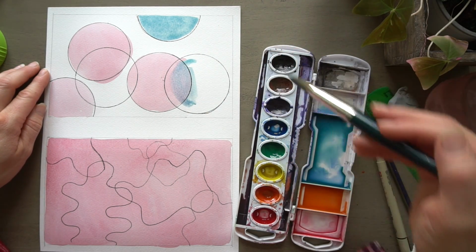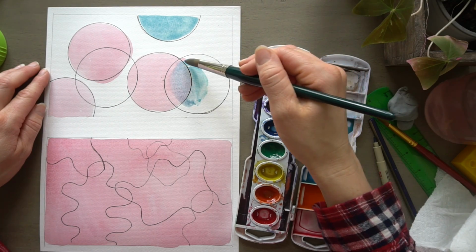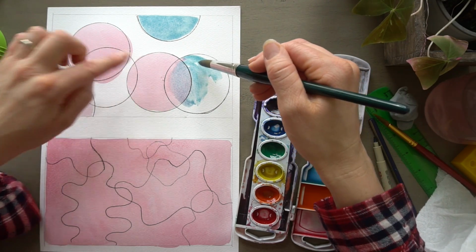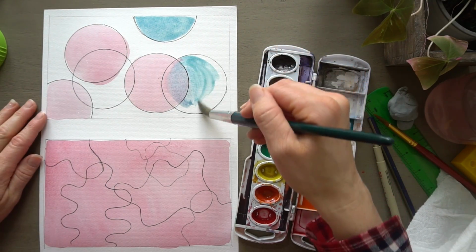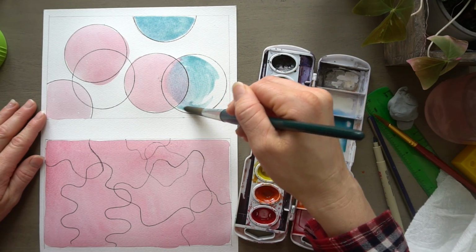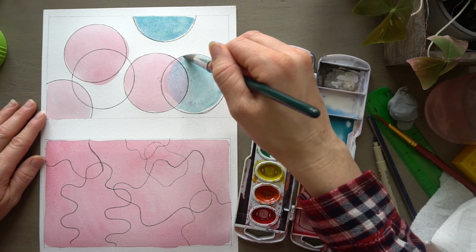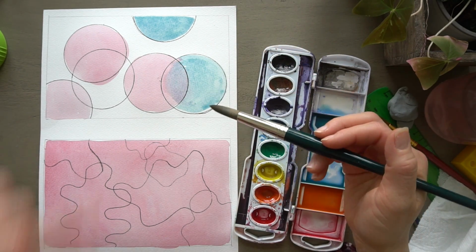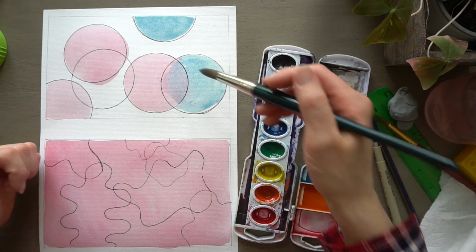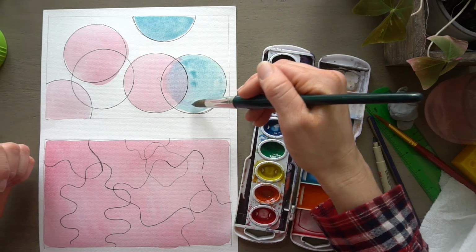I'm just not going to come too close to the edge because it's going to bleed. And I don't want it to bleed out into this shape, but I'm fine with it bleeding on this shape. If you waited till it was dry, then it would be kind of glazed over the top. It wouldn't bleed out into this color.